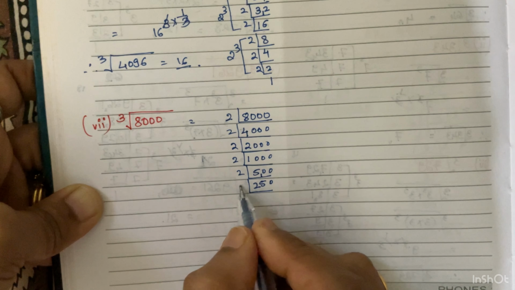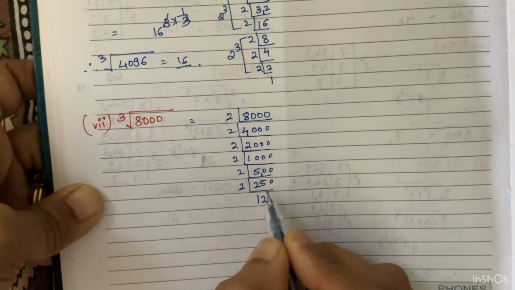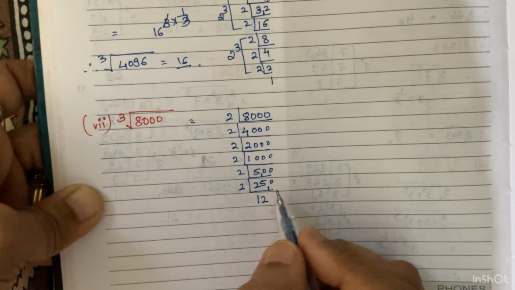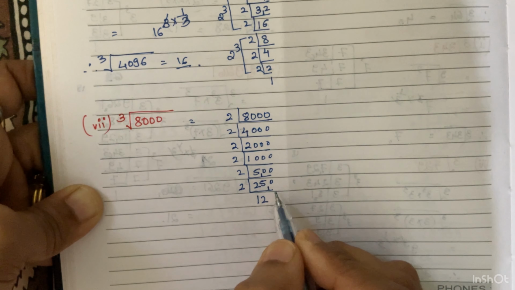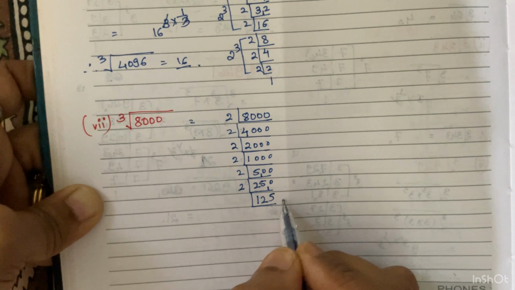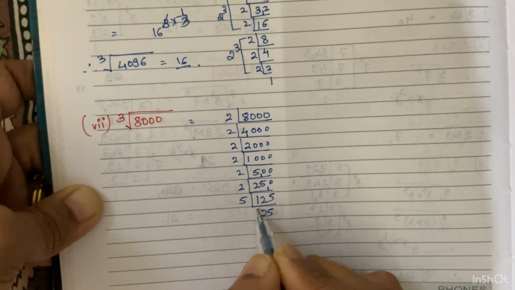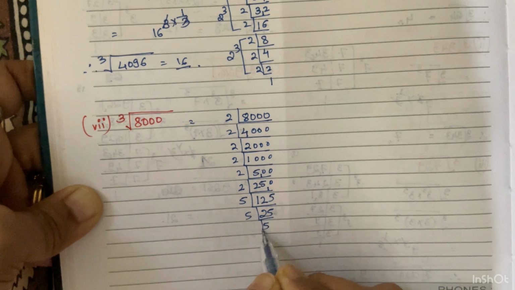Still it is even number, let me continue with 2 only. 2 1s are 2, 2 2s are 4, 5 minus 4 left with 1, after that we will be having a 10. 2 5s are 10, so we are having now 125, the number ends with a 5, let me take a 5 here. 5 2s are 10 left with a 2, 5 5s are 25, 5 5s are 25, and here 5 1s are 5.